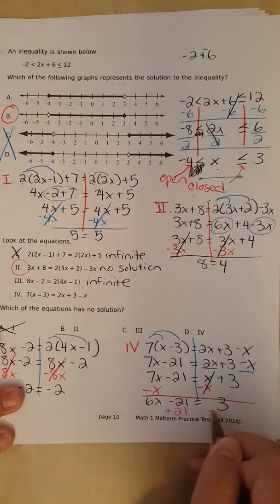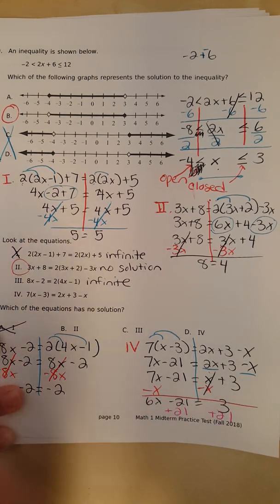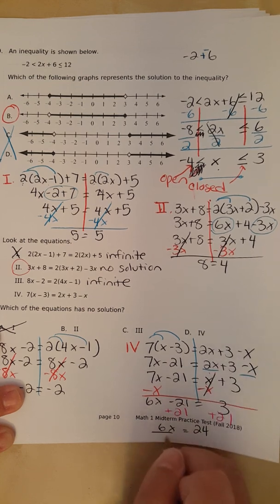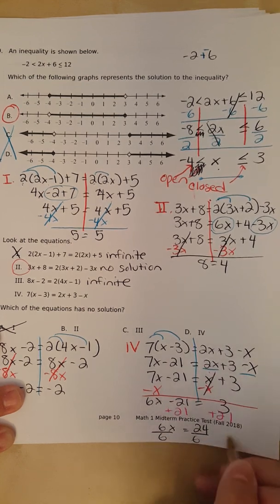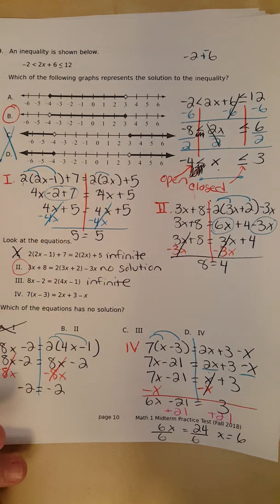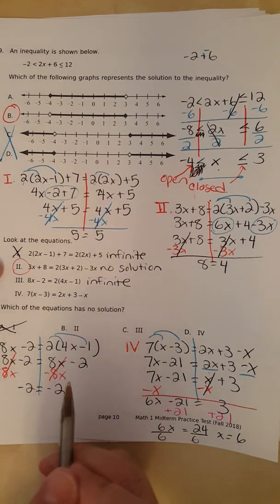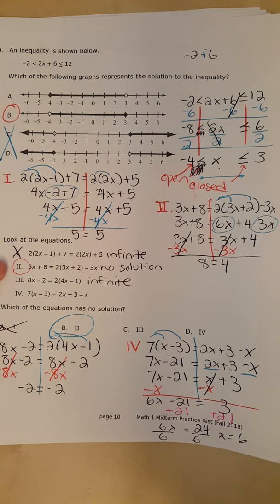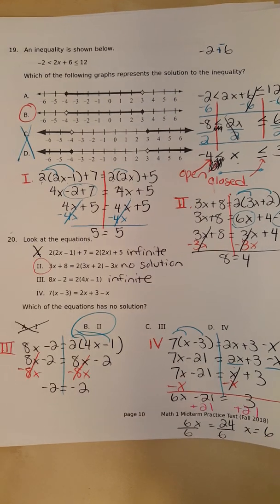I'm running out of room here, but we can make this work. I'm going to add 21 on both sides. And I get 6x equals 24. Divide both sides by 6, and I get x equals 6. If I get an answer like that, that means there is one solution. Our answer is 6. That's our one answer. So going back, our answer of 2, which is answer choice B, is our correct answer.